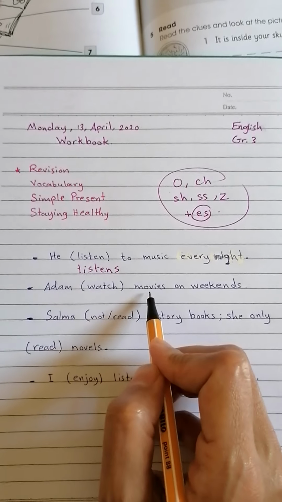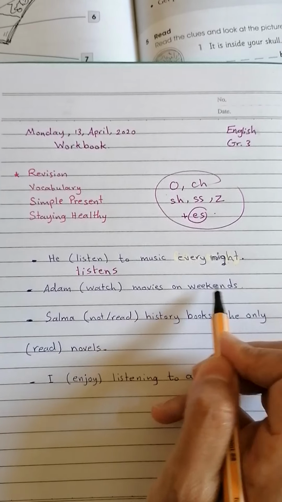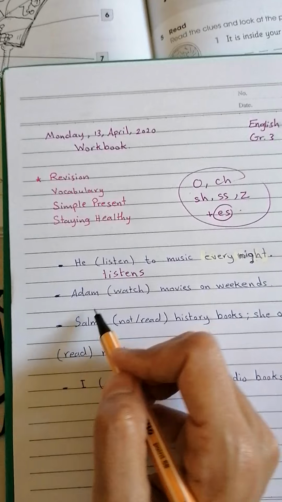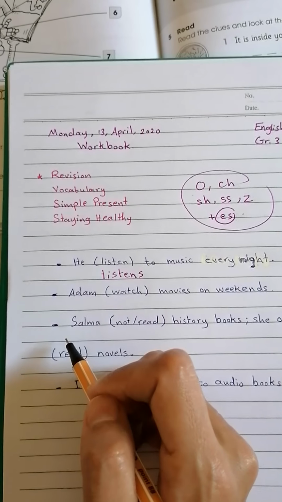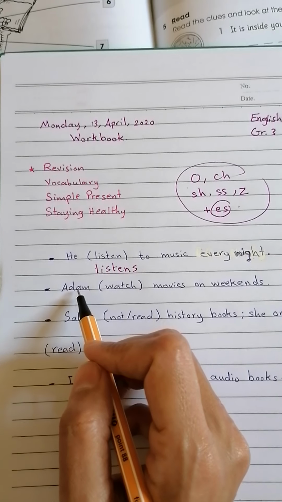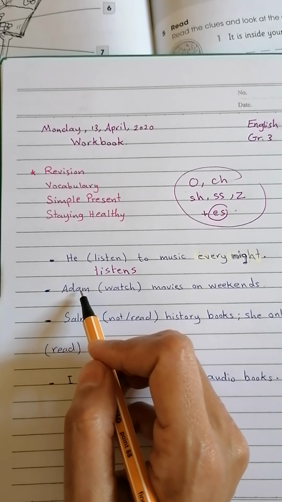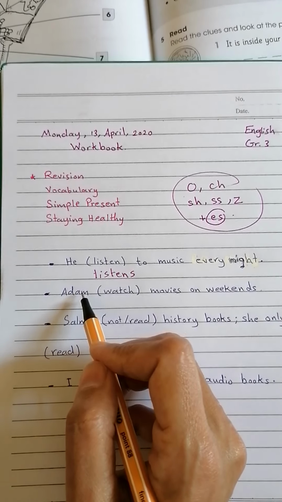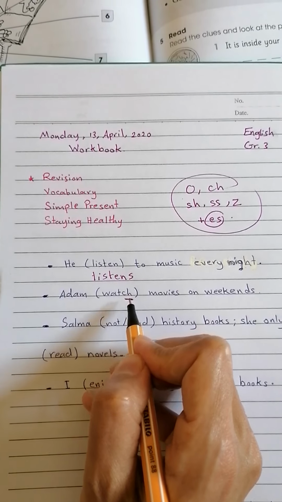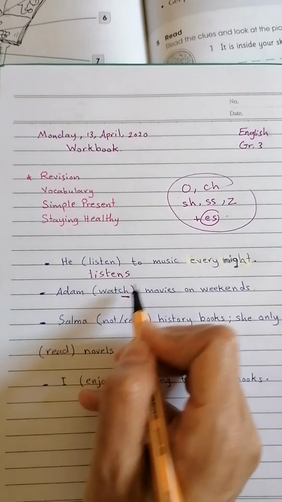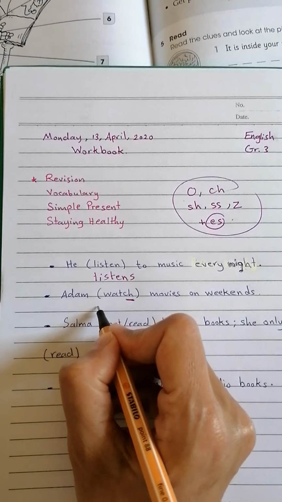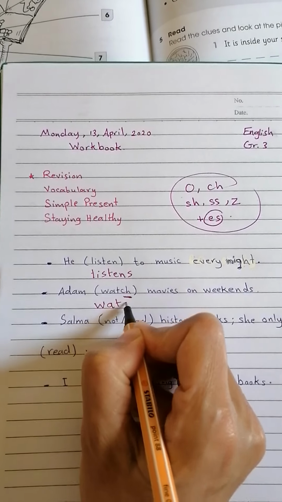Adam watch movies on weekends. This is a habit. He repeats this habit every weekend. Now, Adam is he. He is one person, one boy or man. Now, I have to add s to the verb, but I look at the end of the verb, so I see this is ch, and with ch we add es, so my verb here should be watches.